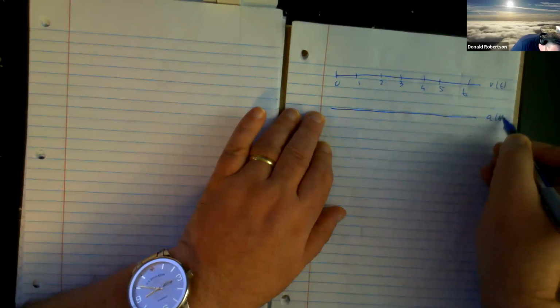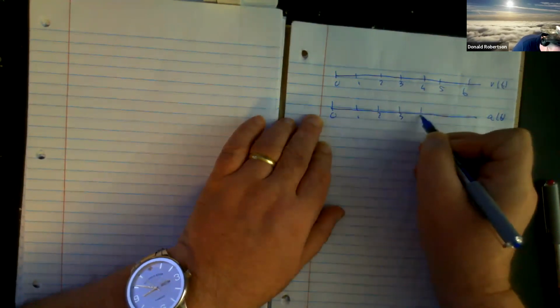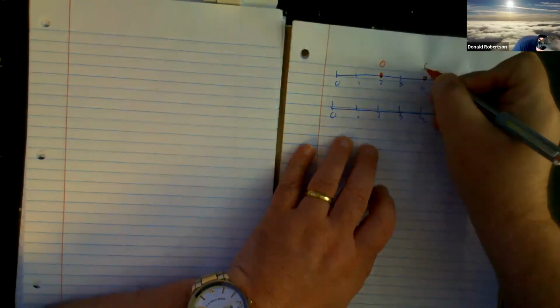And you've got another one which had the information about the acceleration in it, 0, 1, 2, 3, 4, 5, and 6. And in the velocity one, it was 2 and 4. So at 2, the velocity was 0, and at 4, the velocity was 0, right?